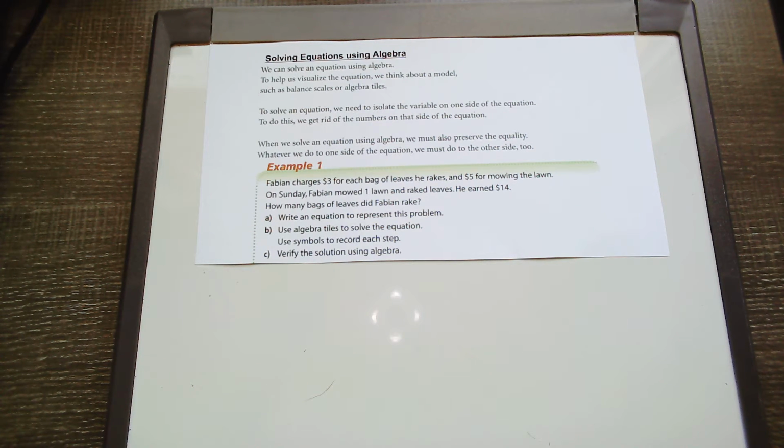Solving equations using algebra. We can solve an equation using algebra. To help us visualize the equation, we think about a model such as the balance scales or algebra tiles. We started with those two models because it helps us see what is going on in a more visual way. Now, we use the same steps when we actually solve using algebra.